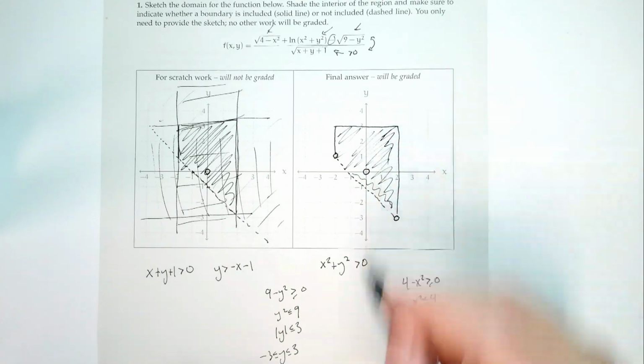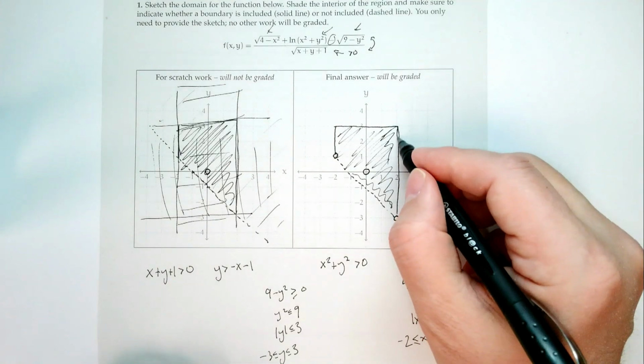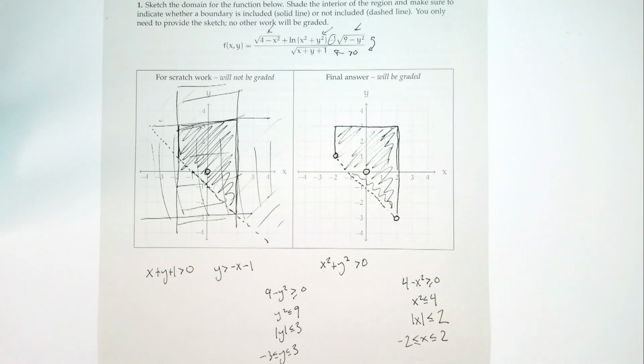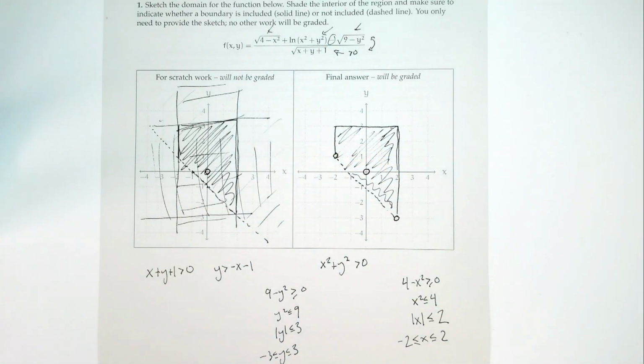And that's it. That's our domain. And there we go. Kind of an interesting picture, but that's the process, right? Whenever you have a domain question, you always say, where are the problems? And how do we avoid the problems? And if we avoid the problems, life is good. All right, well, that's number 1.